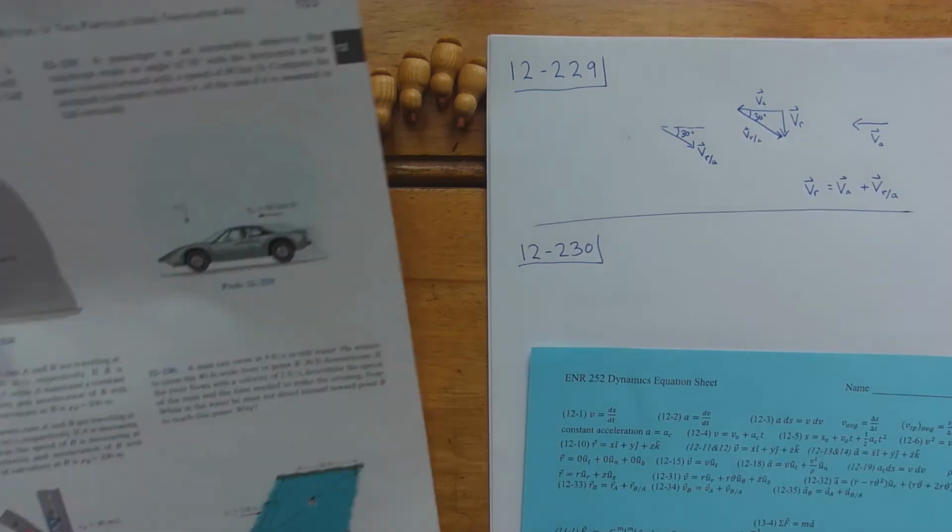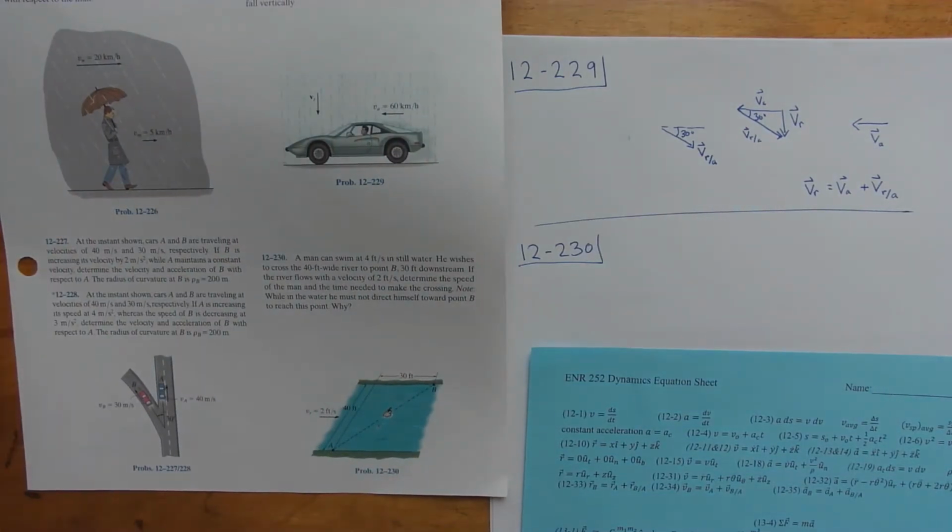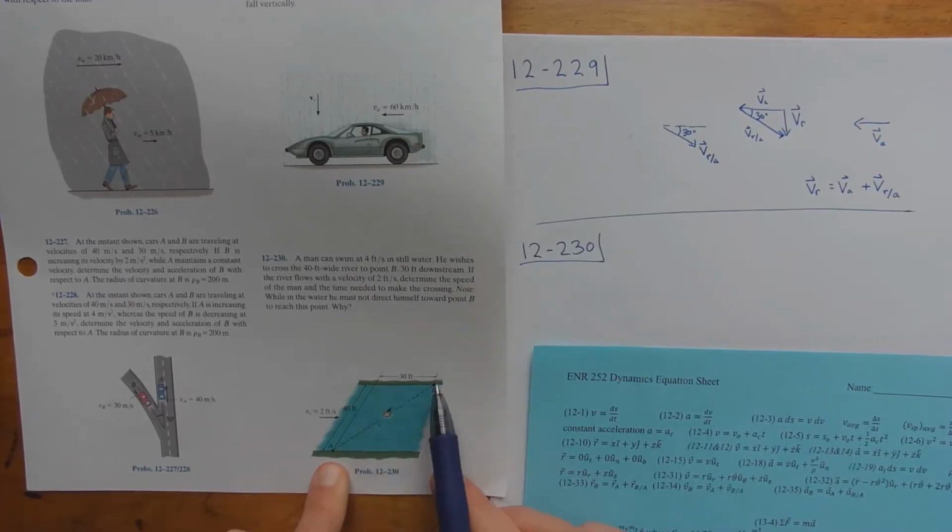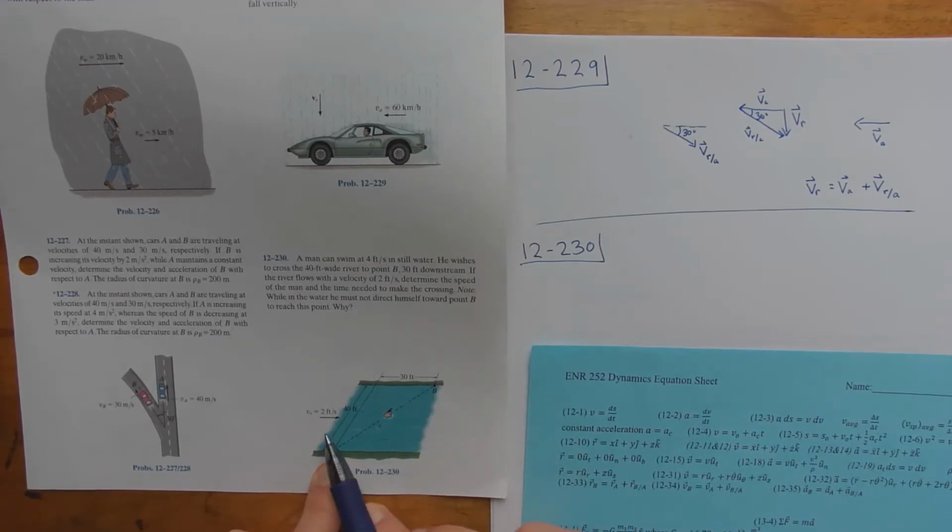In this video, I'm going to give you some hints for problem 230 from chapter 12, which is a homework problem. A man can swim at 4 feet per second in still water, and he wishes to cross the 40-foot wide river to point B, 30 feet downstream. If the river flows with a velocity of 2 feet per second, determine the speed of the man and the time needed to make the crossing.